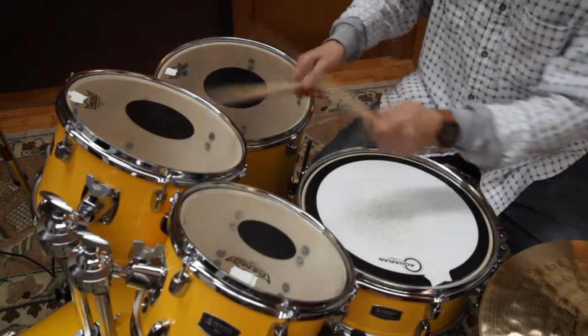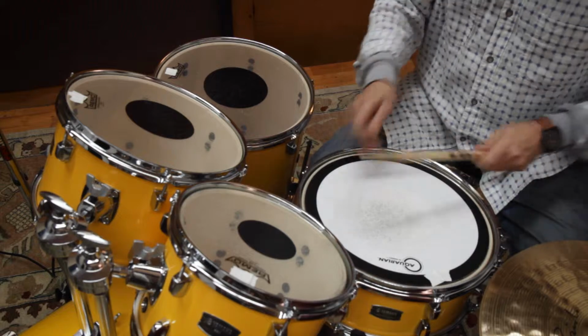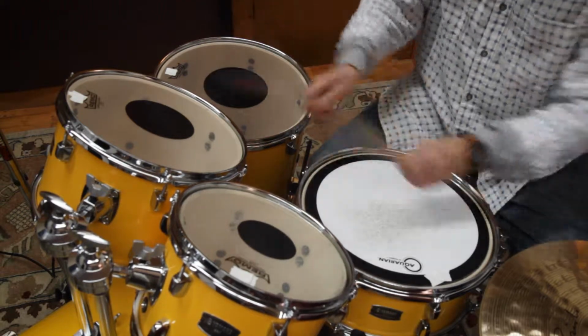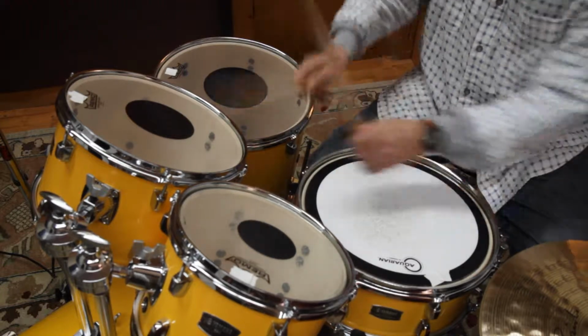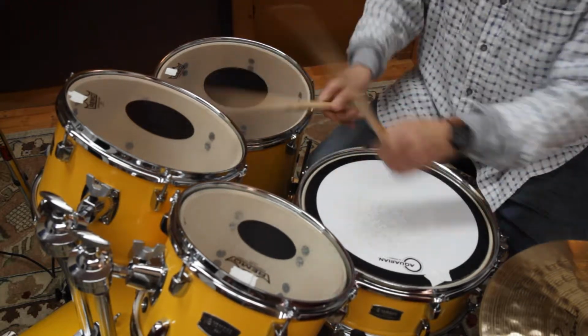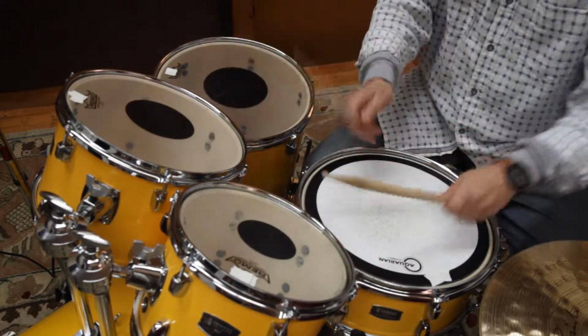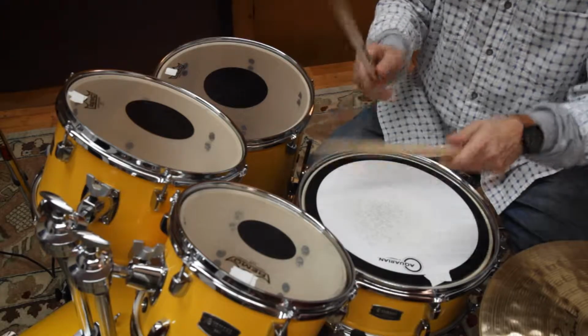Next is the four drum combinations. The first combination is snare drum, mounted tom 1, mounted tom 2, and floor tom. Next combination is mounted tom 1, mounted tom 2, floor tom, and snare drum.